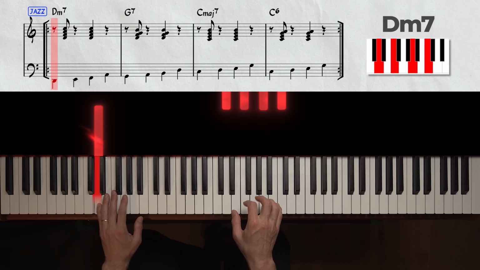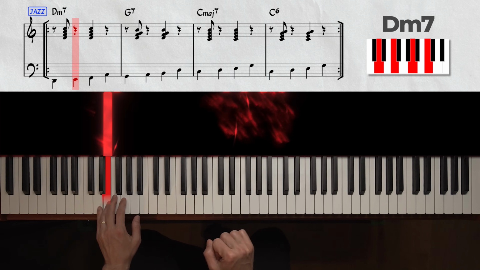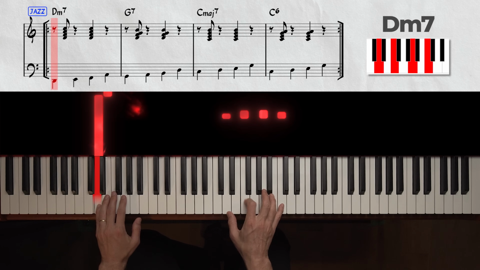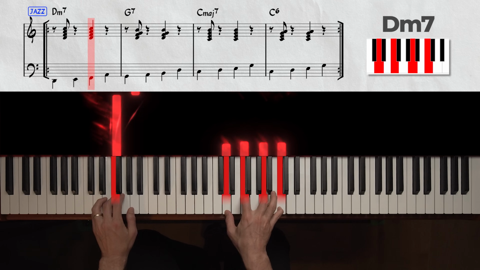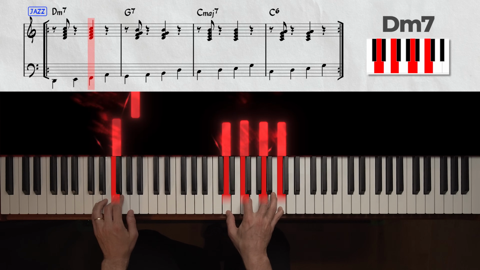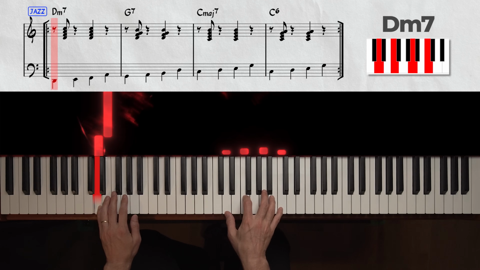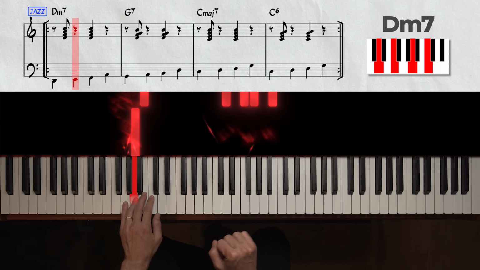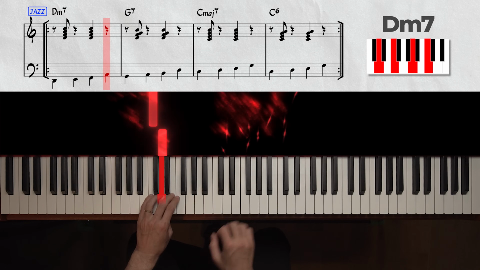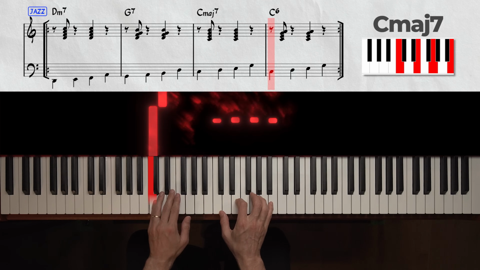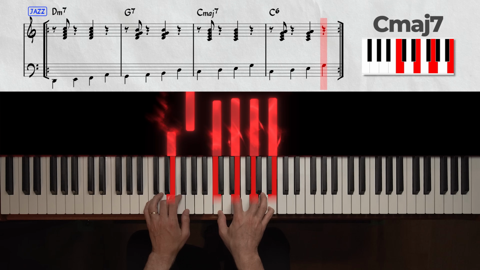Again, left, right, left, together, left. 1, 2, 3, 4, 1 and 2, 3, 4, 1 and 2, 3, 4. Let's hear now with the backing track.